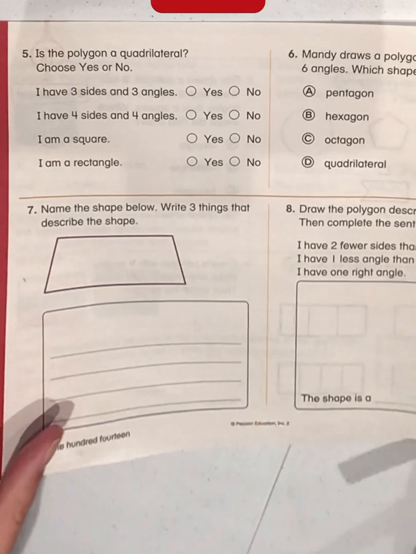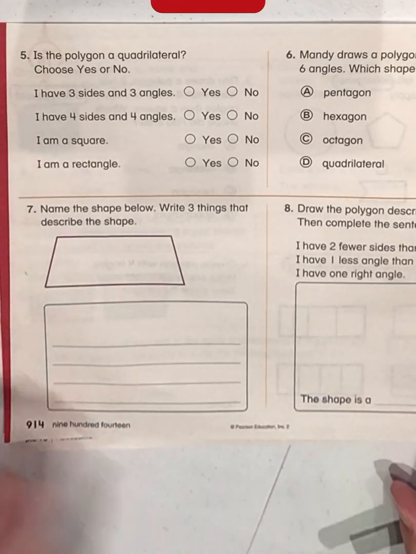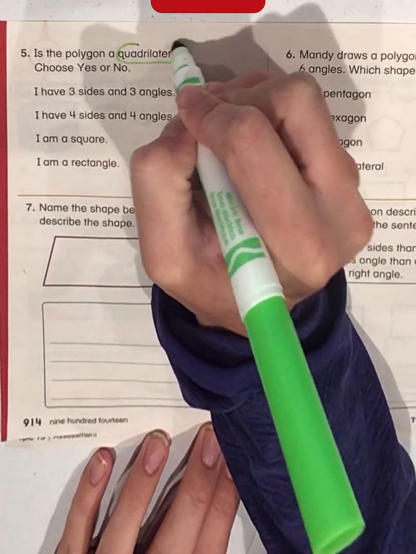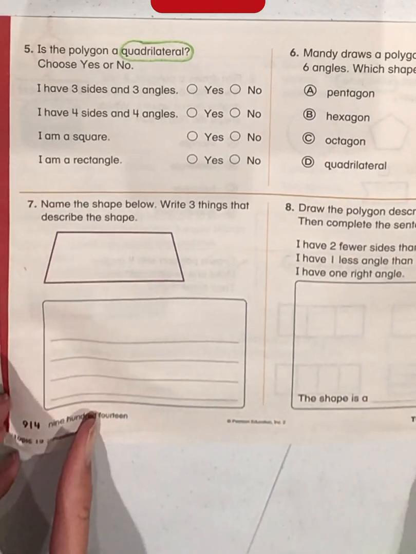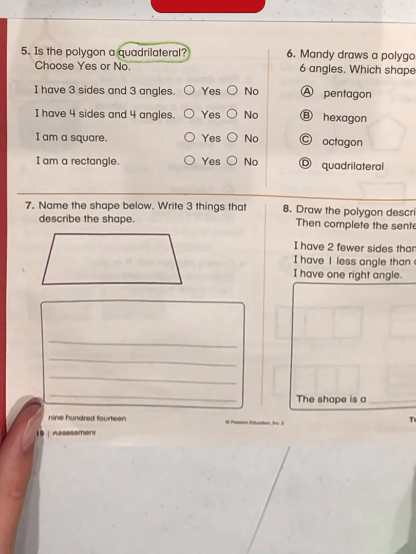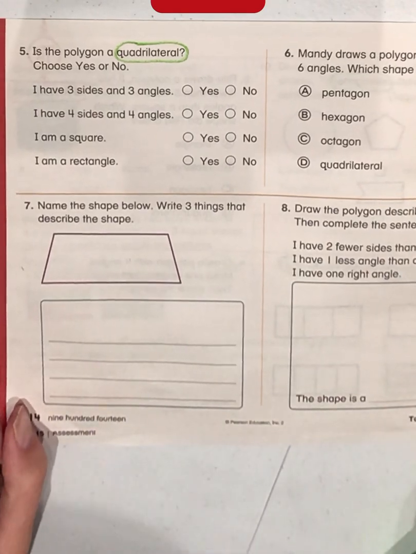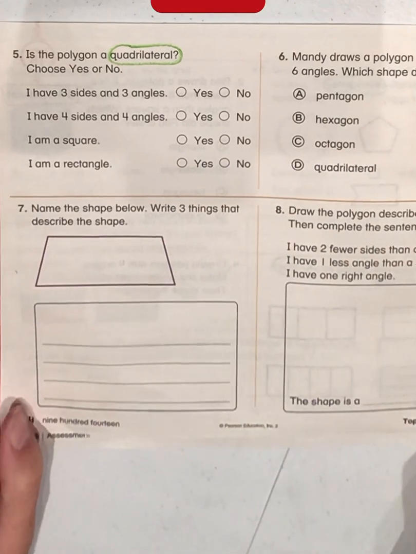Okay, if you turn the page when you're ready for number 5, they're going to give you some clues here, and you are going to decide if, based on the clues, the polygon would be a quadrilateral. So you need to answer all 4 of these statements. Think about what makes a quadrilateral. What is a quadrilateral? Think about how many sides and how many angles a quadrilateral has, and then think about if these 2 would be examples of quadrilaterals.